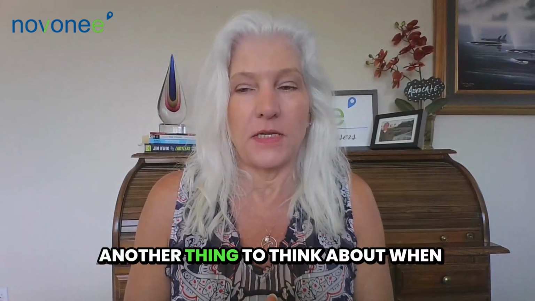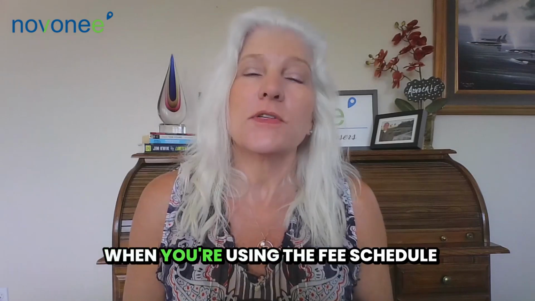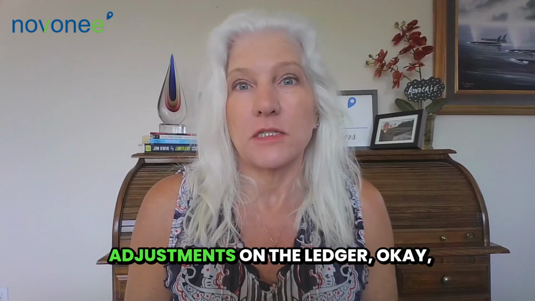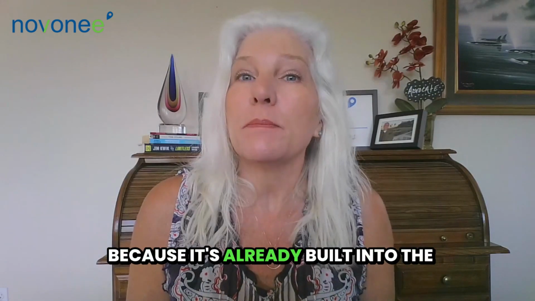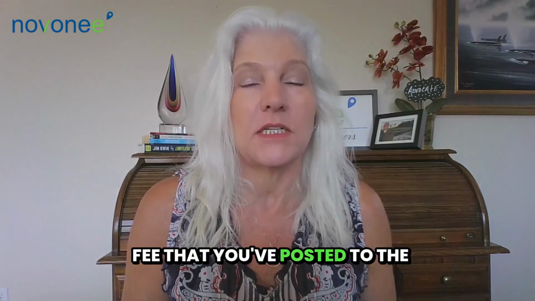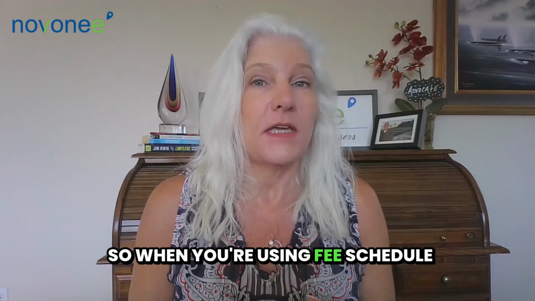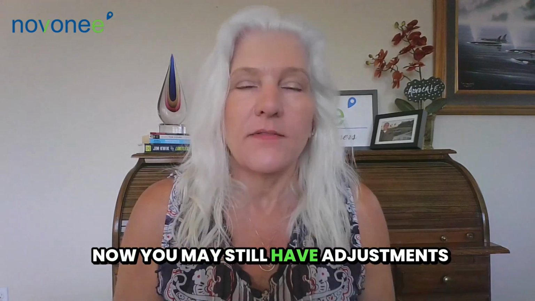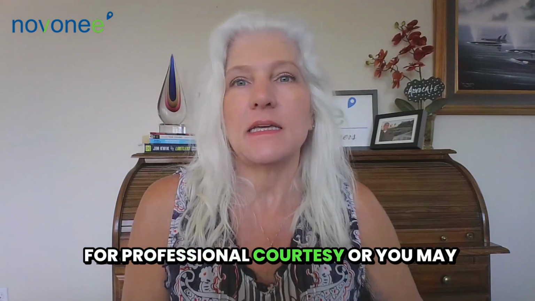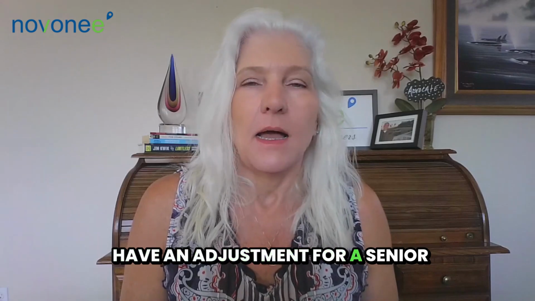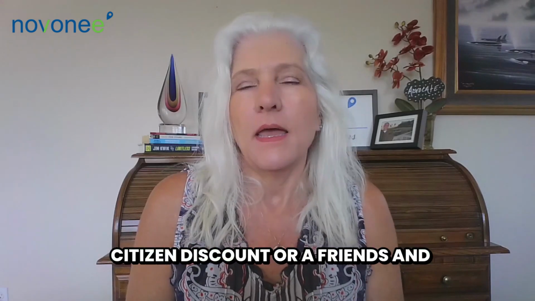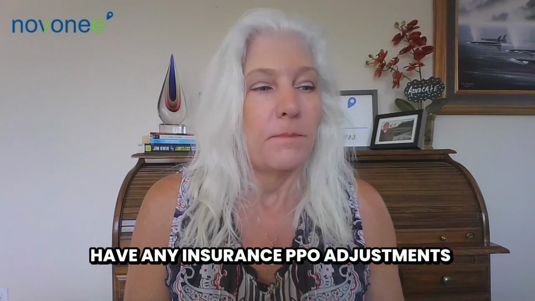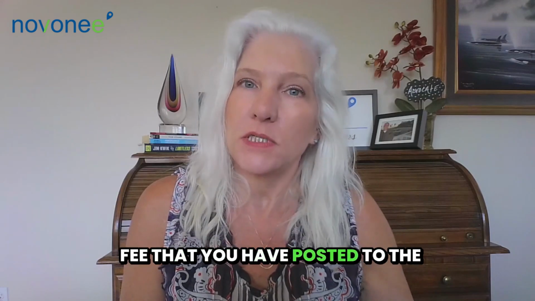Here's another thing to think about when deciding. When you're using the fee schedule method, you will not have any PPO adjustments on the ledger, okay? Because it's already built into the fee that you've posted to the ledger. So when you're using the fee schedule method, you will not have a lot of adjustments. Now, you may still have adjustments for professional courtesy, or an adjustment for a senior citizen discount or a friends and family discount, but you will not have any insurance PPO adjustments because it's already built into the fee that you have posted to the ledger.